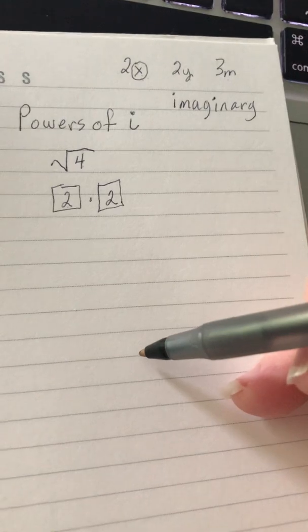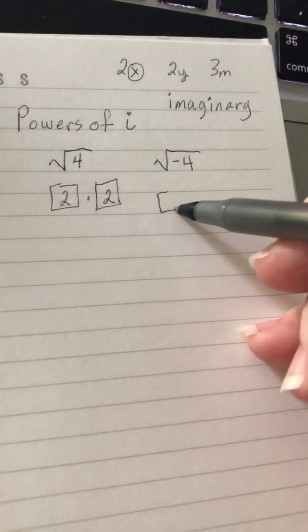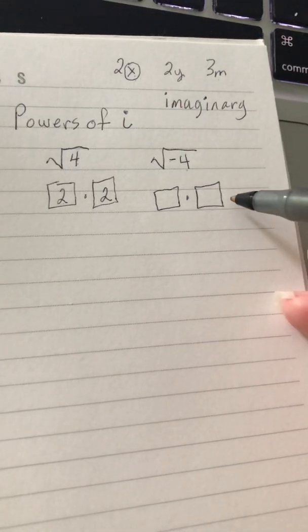Identical numbers caused the number 4. And that works within our real number system, but when you have the square root of -4, we have a dilemma, because there are not two identical numbers that equal -4 when you multiply them.